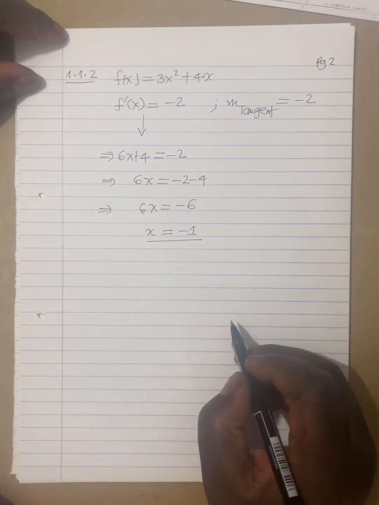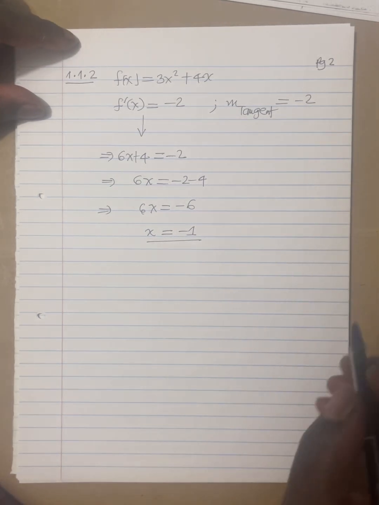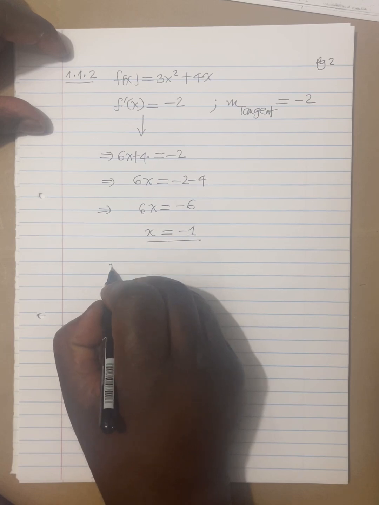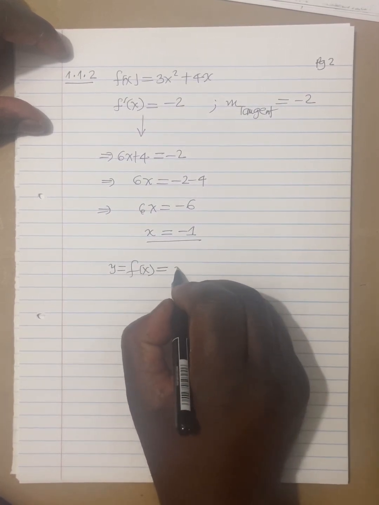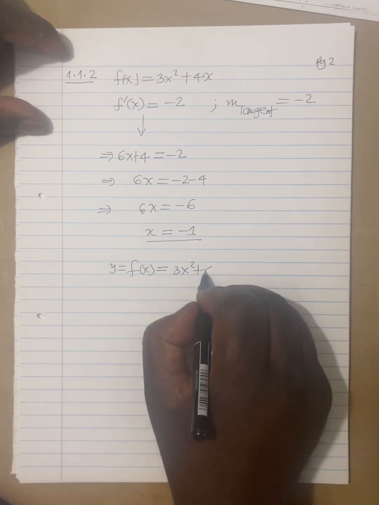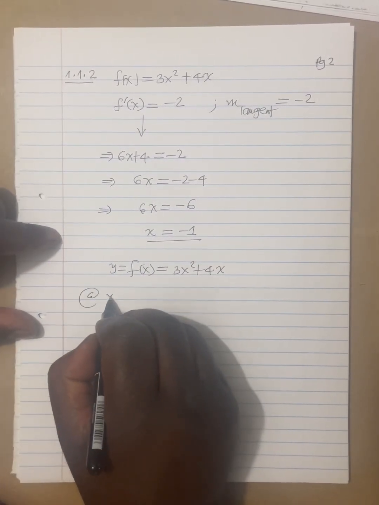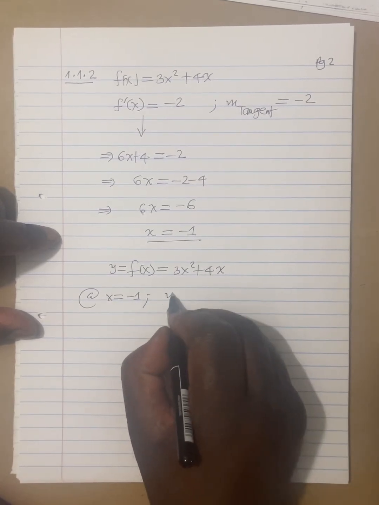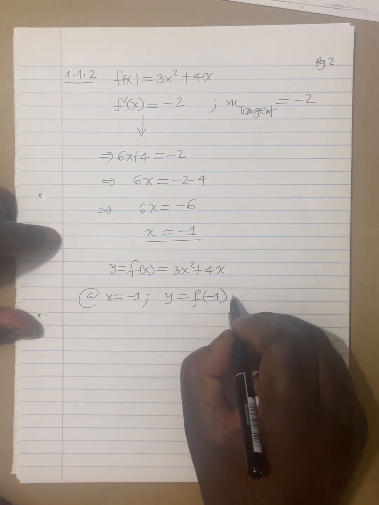Right. Now, when x equals -1, what will be the value of y? So what we're saying basically is we know that y is equal to f of x. And what is f of x equal to? 3x squared plus 4x. And then we're going to say at x equals -1, we got -1 there. What will be the value of y? Y will be equal to f of -1. And what is f of -1?